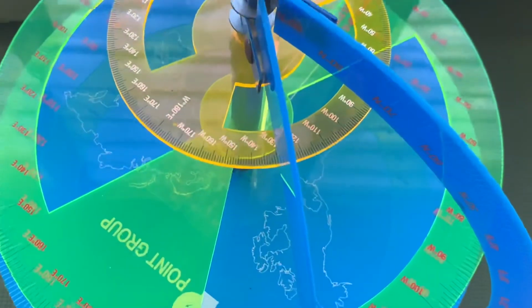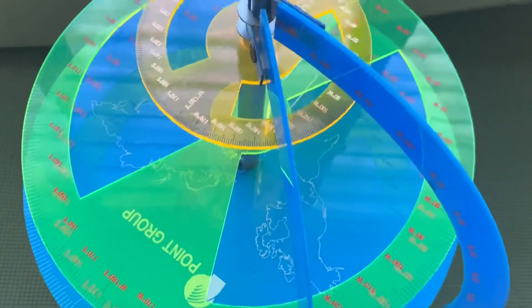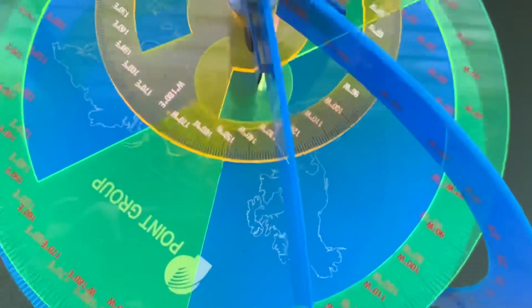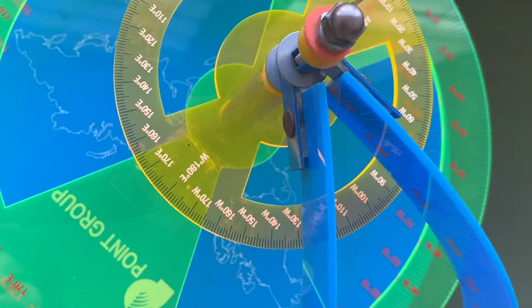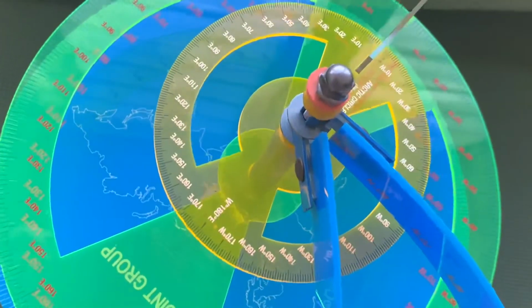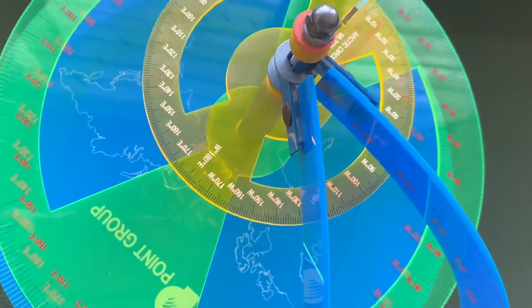Then we'll discuss the shortest distance along the parallel latitude, the distance along the meridian, and also how to find distance, time, and speed.